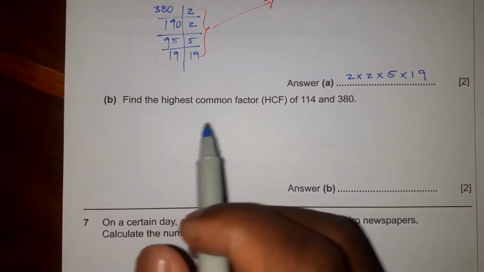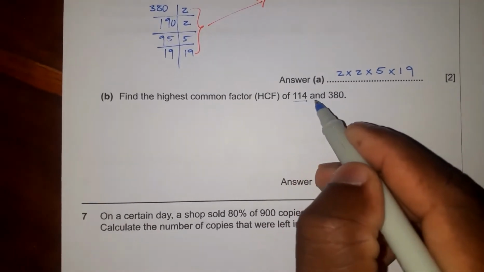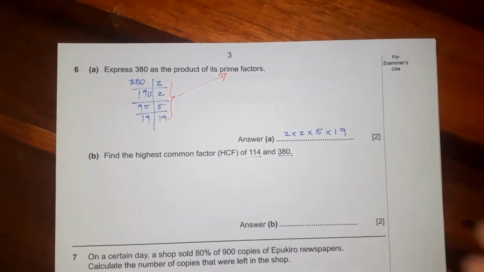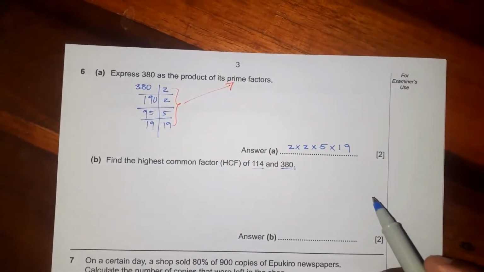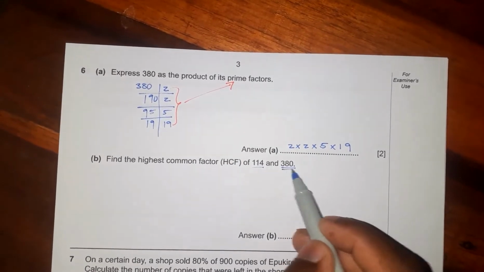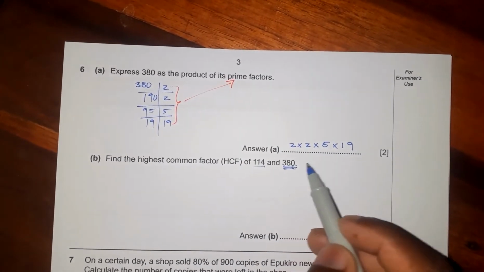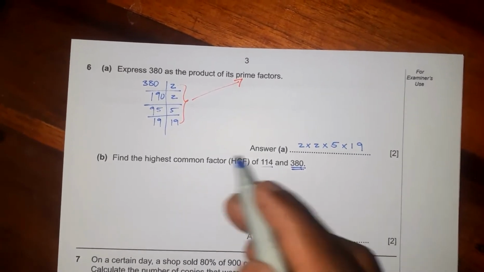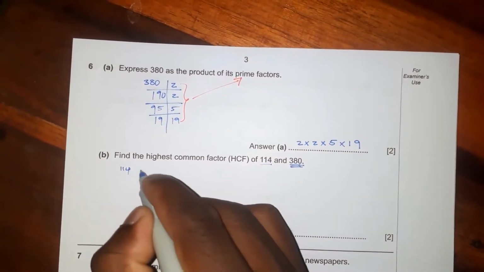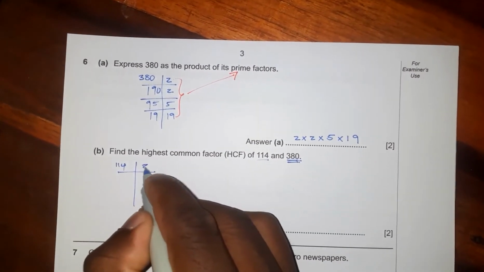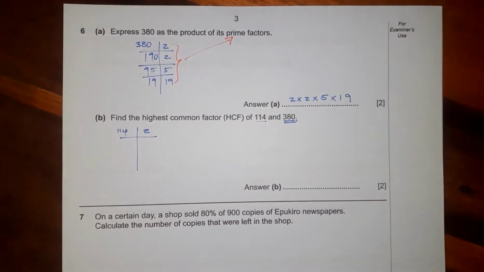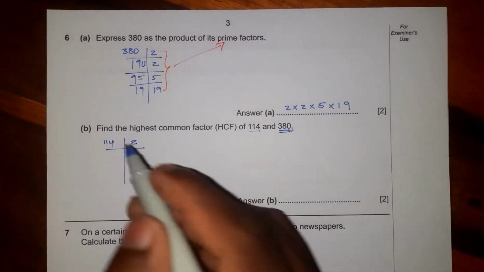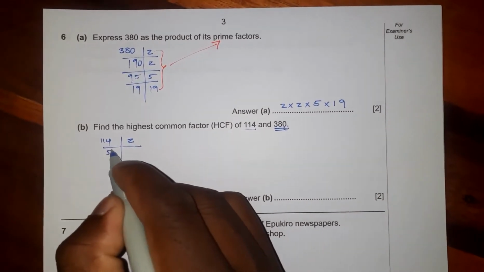Letter B, we have to find the highest common factor of 114 and 380. Now we are done with this one. We have expressed this number as a product of its prime factors, which we have here. Let's work on this one, 114. We divide that by 2. What we get is half of 100 is 50, half of 14 is 7, so 57.